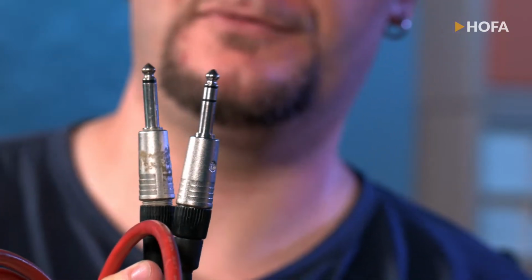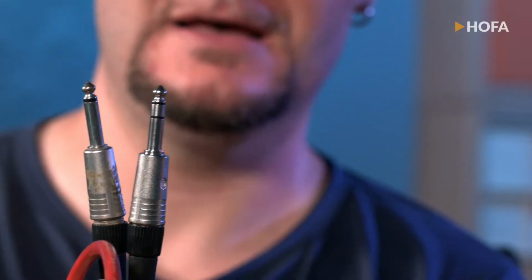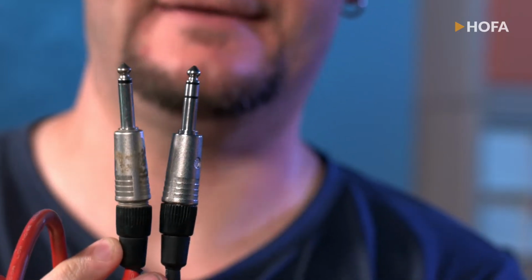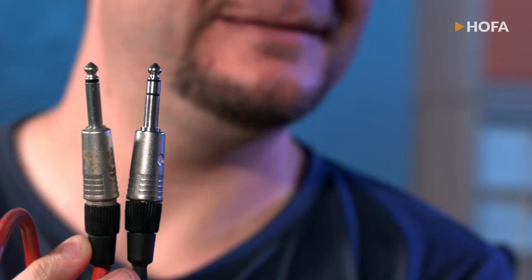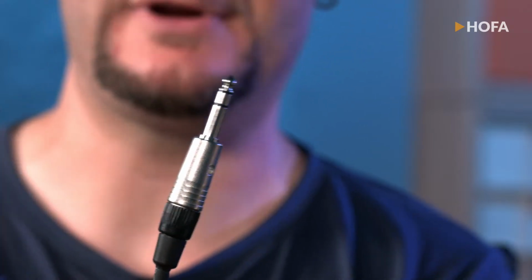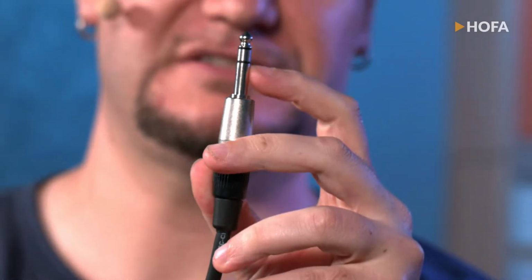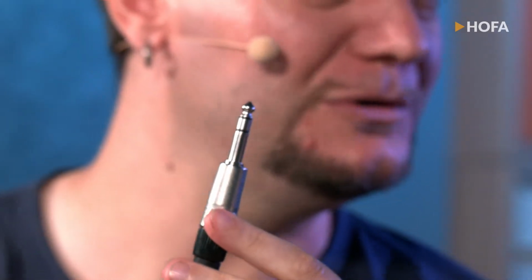So it's both 1/4-inch jacks, but we have only the tip on the left side and the tip and ring on the other side. So tip ring sleeve, TRS jack. So that's called the TRS jack. So we have hot, cold, and shield or ground, as you would say.